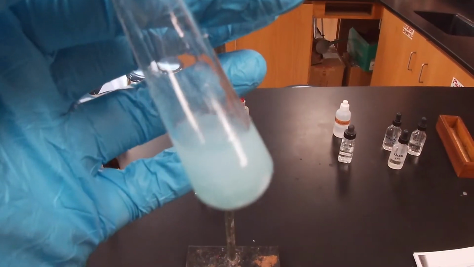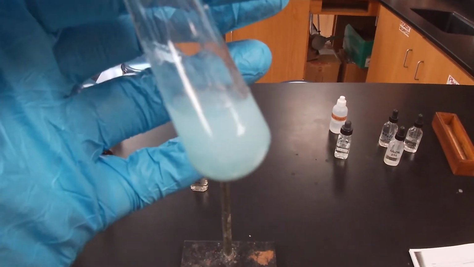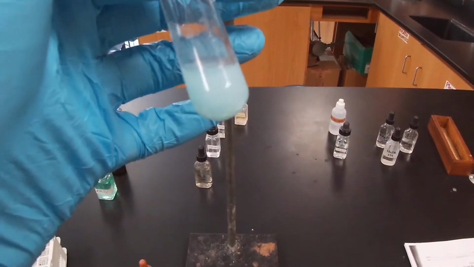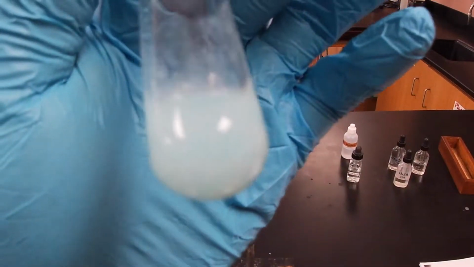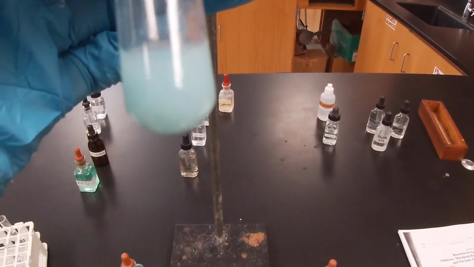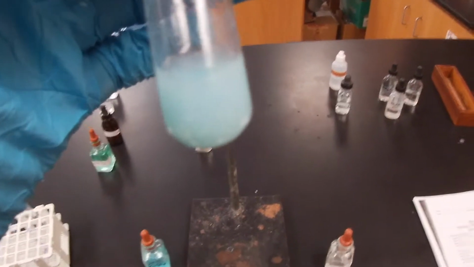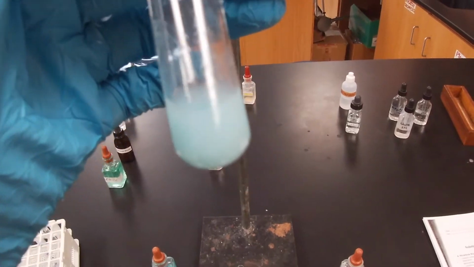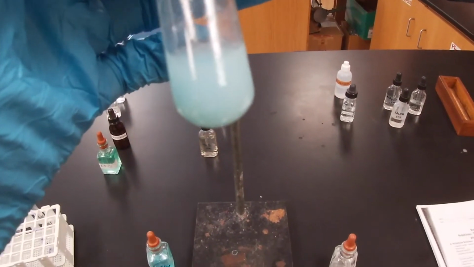So we end up with a murky substance. I apologize for the extra zooming in. So here we have, again, the precipitate. Make sure to determine your precipitate. And that's it. Again, copper sulfate and sodium phosphate.